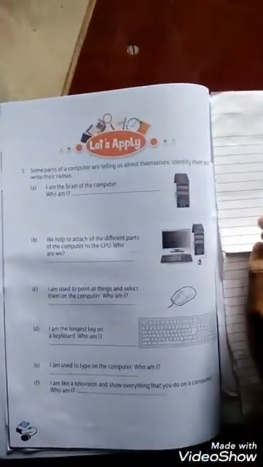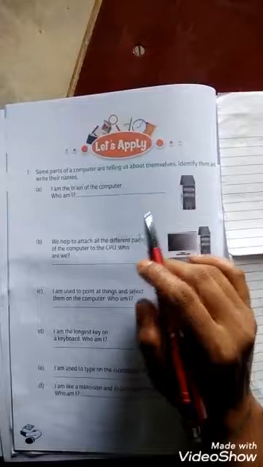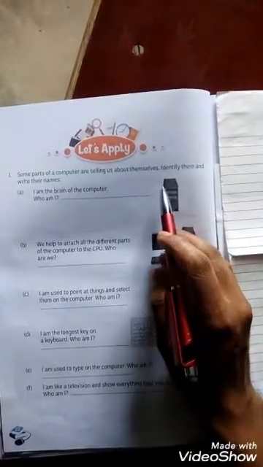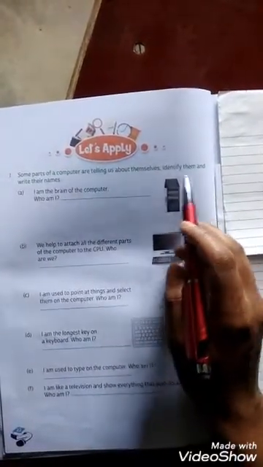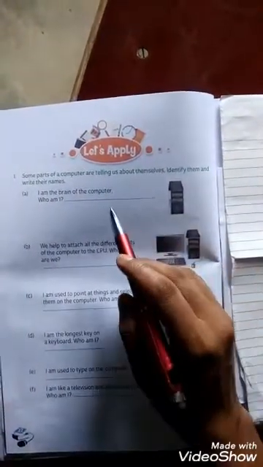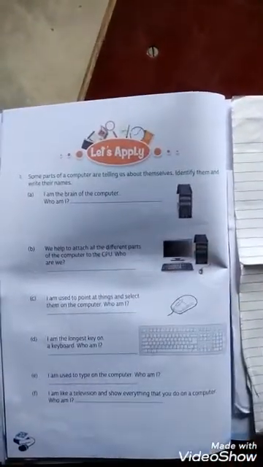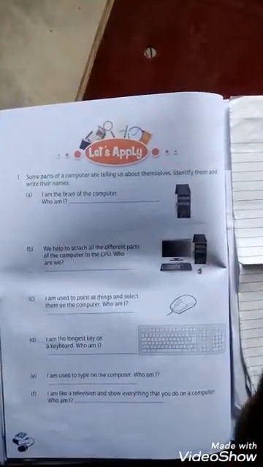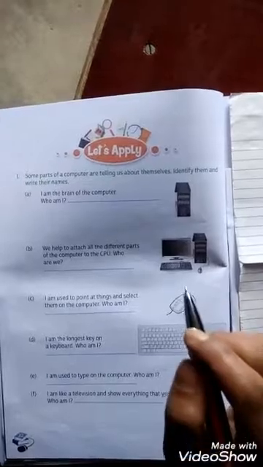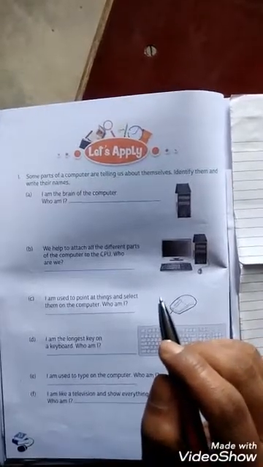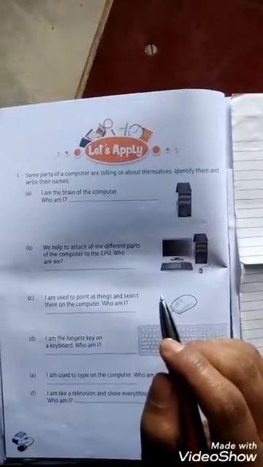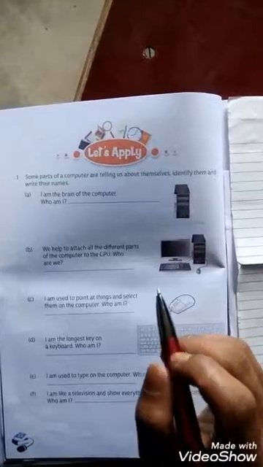Just see, some parts of a computer are telling us about themselves. Identify them and write their names. We have to write their names. Students, I will write on a paper and give the question number and answer. Then you need to write in your computer book and computer copy as well. Okay. So what is your question number?